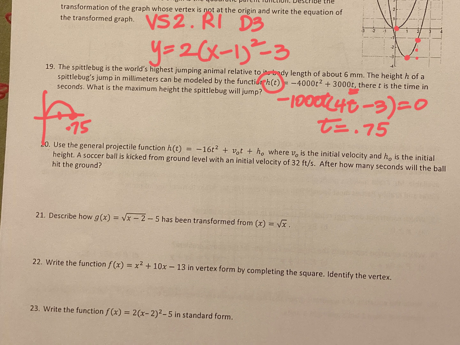Or for this question, you can use the axis of symmetry directly by negative b over 2a. So negative b is negative 3,000 over 2a. You get 3 over 8.